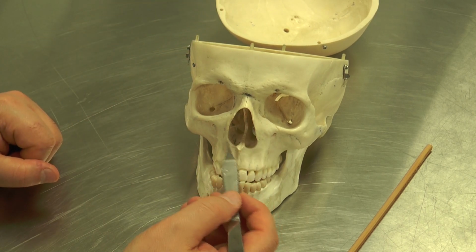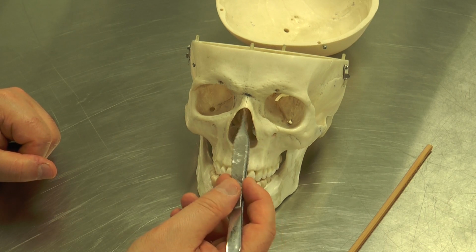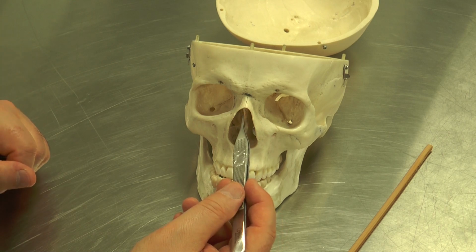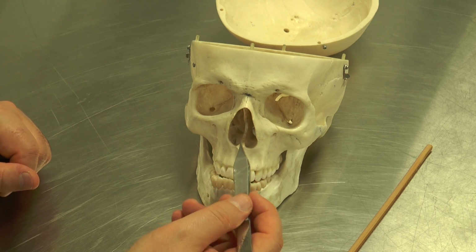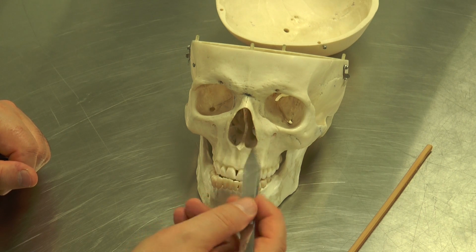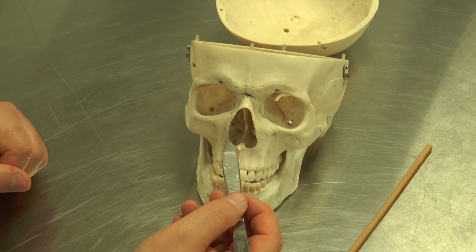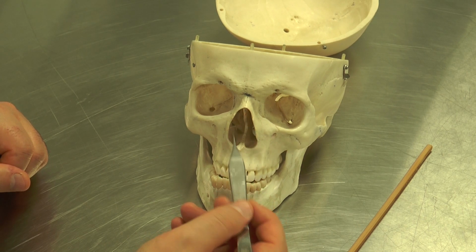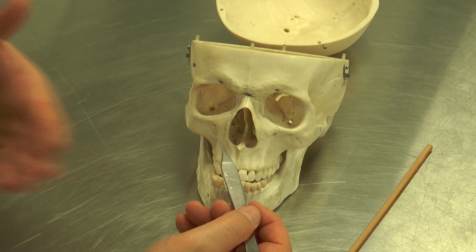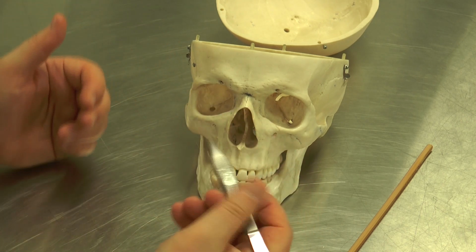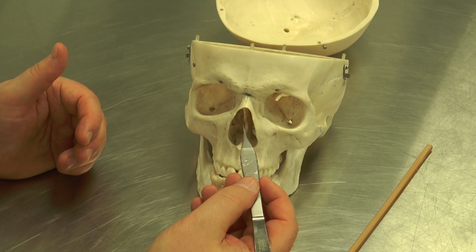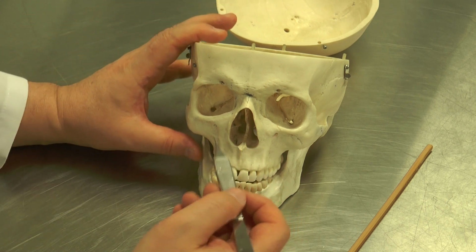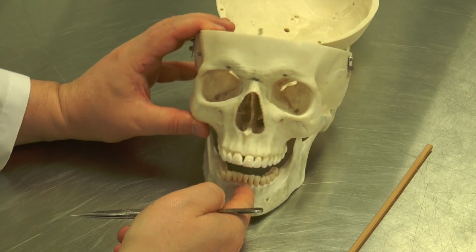And so this is the nasal bone. This is the piriform aperture, and this is the nasal notch of the maxilla. Normally this is composed of skin and cartilaginous structure. After the cartilage and skin are removed in this area, you have this opening, which we call the piriform aperture. Okay, so this is the maxilla.